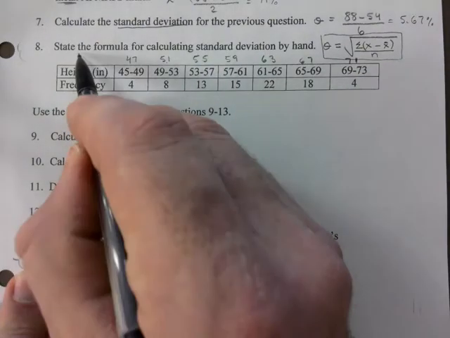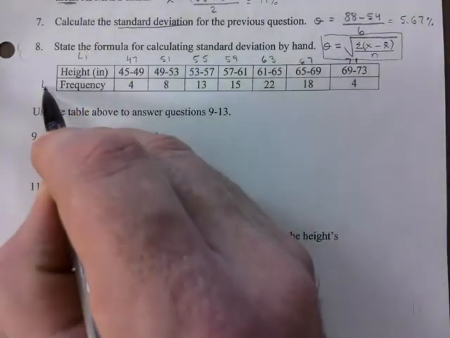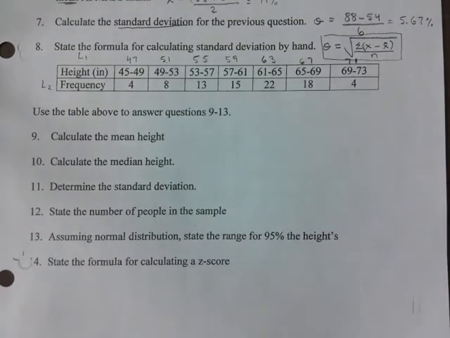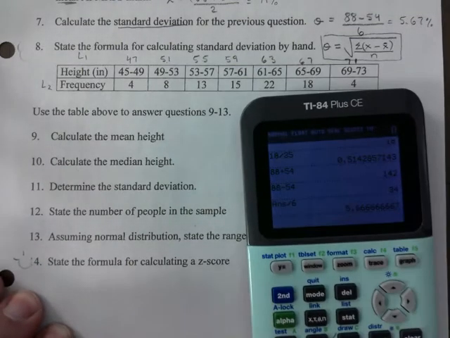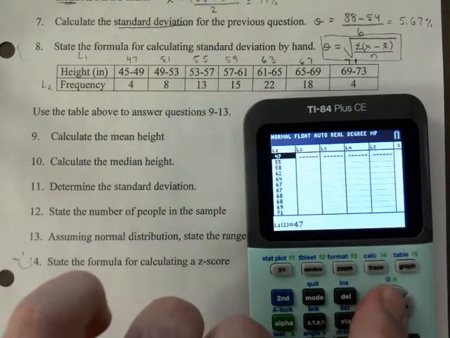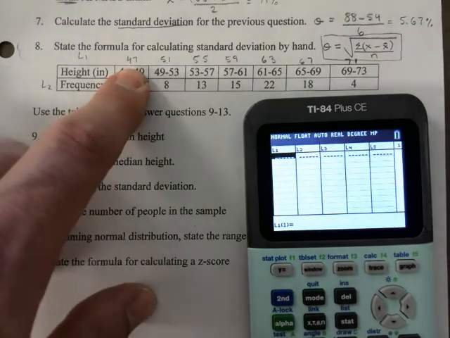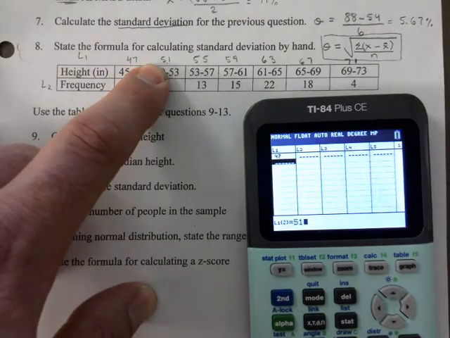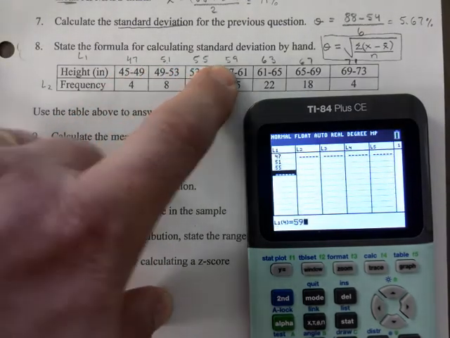That's what's going into L1, and the frequency goes in L2. We don't know what it is. If it's people, trees, we don't know in this case. Not enough information. So let's go ahead and enter that. Some of you probably beat me to it already.